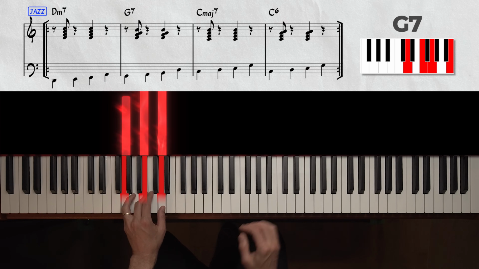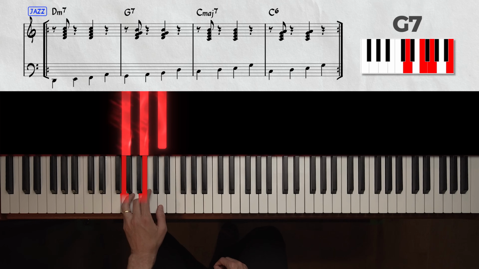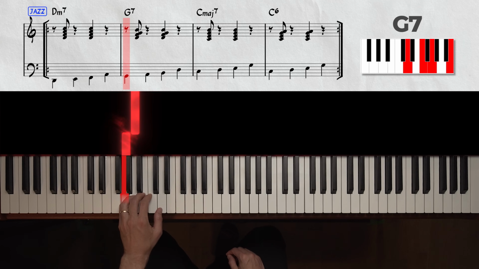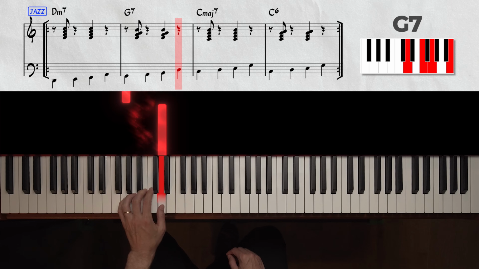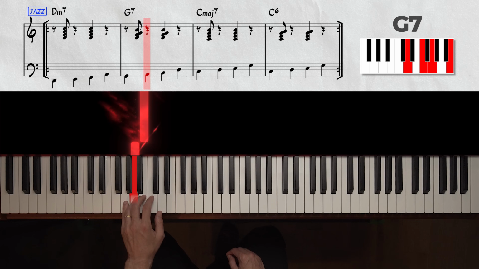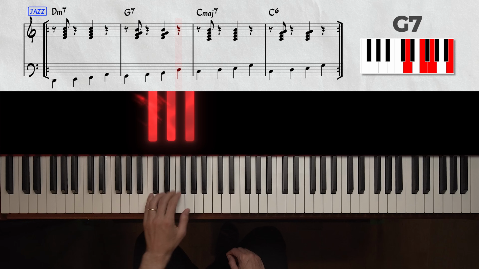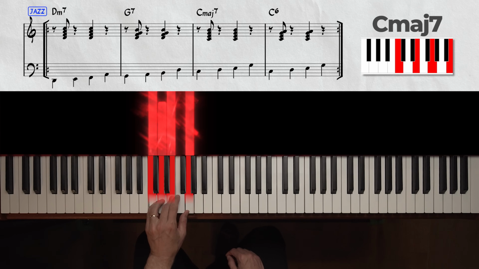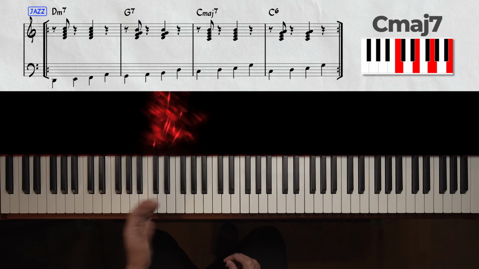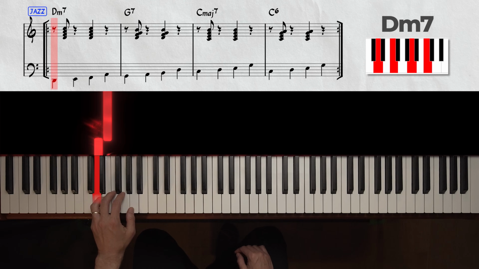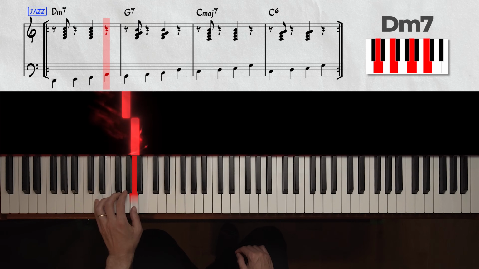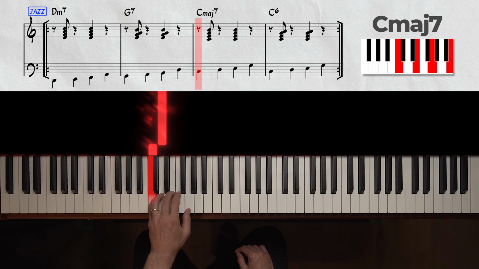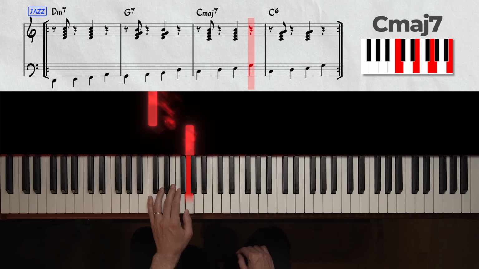So for the G, exactly the same. G, B, D. This is a G major chord. And then add the 2nd. G, A, B, D, 1, 2, 3, 4. And for C, exactly the same. C, E, G, adding the 2nd, which means D. So for the left hand, you have 1, 2, 3, 4, again.